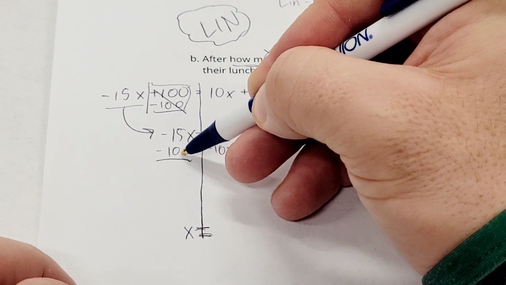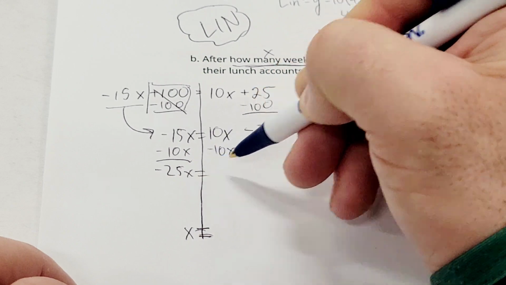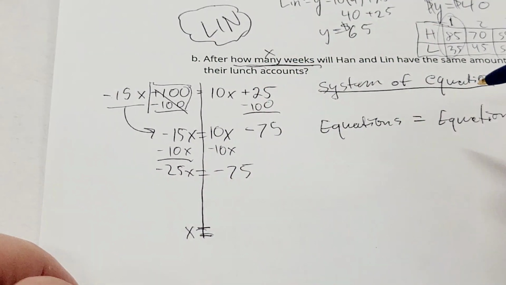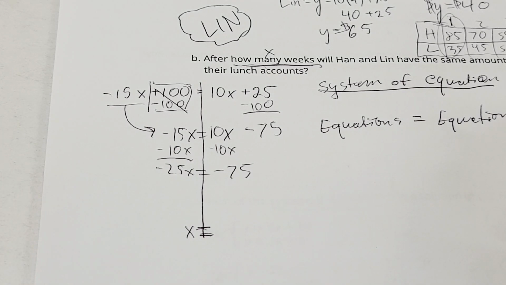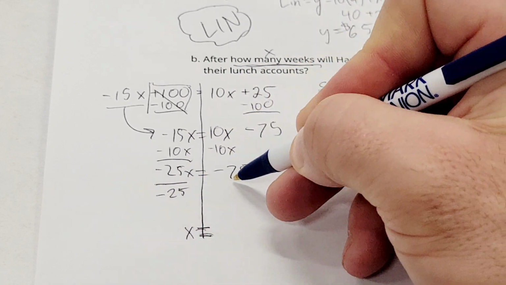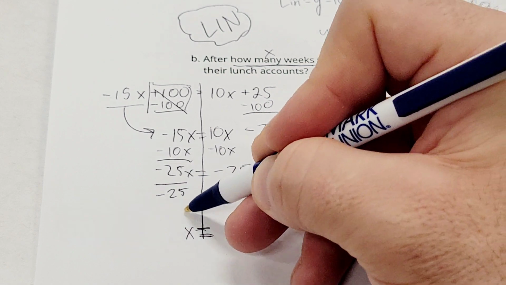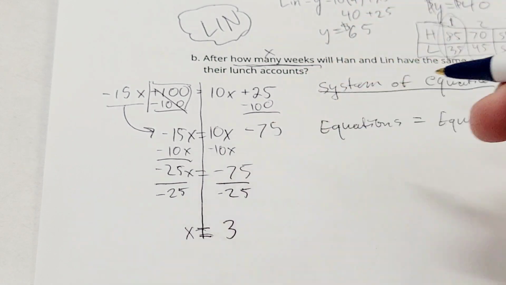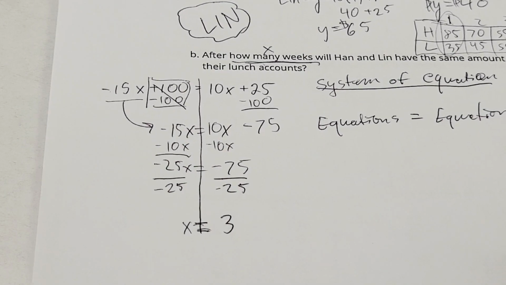Remember, negatives minus more is more negatives, so that's negative 25x equals negative 75. Okay? And let's see. Divide by negative 25, divide by negative 25. So remember, negative divided by a negative is a positive. 25 goes into 75 3 times.